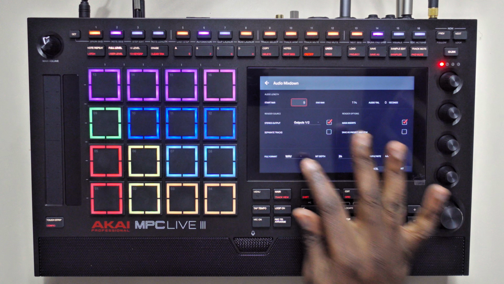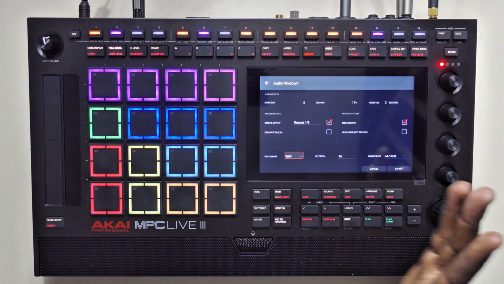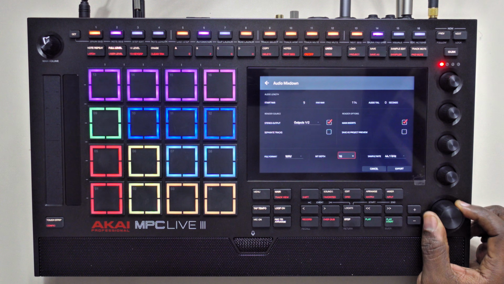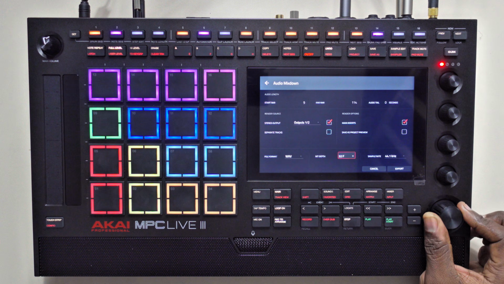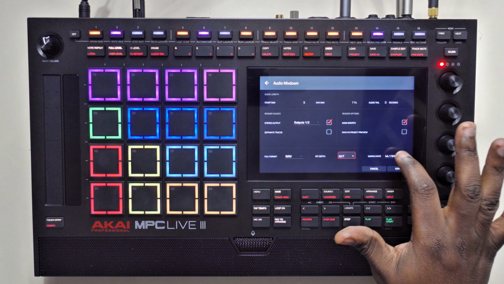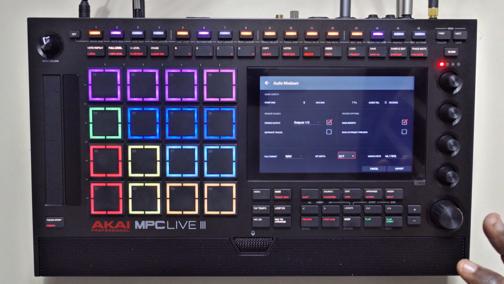Whatever you want to do here, if you want to create your MP3 or your WAV, your bit depth, the 32 or the 24, 16, 8, whatever you want to do, or the sample rate, you can do it. Then you'll hit export.